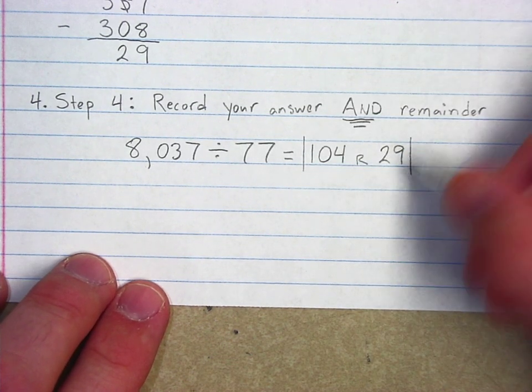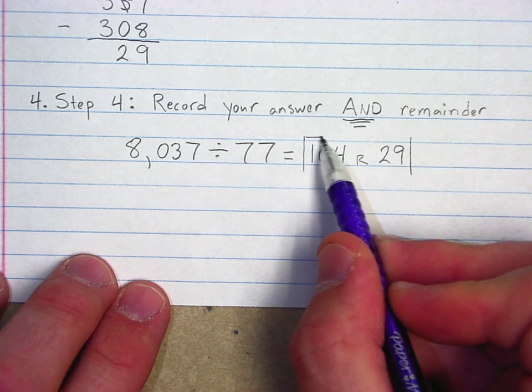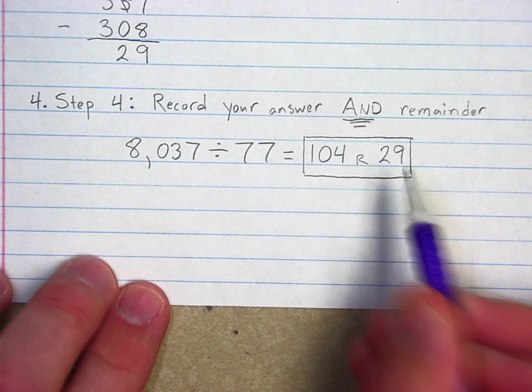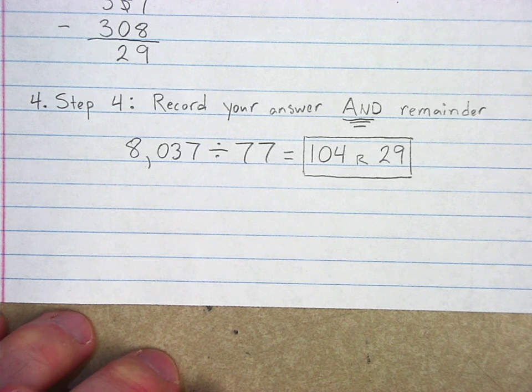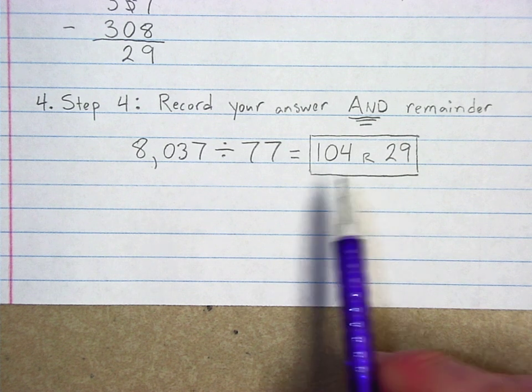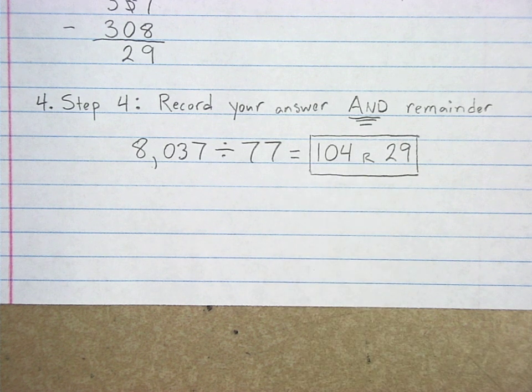And if you go way back to the first step and think about our estimate, 104 is pretty close to 100. Okay. I know it's 4 away, but that's not bad. When you're getting in triple digits, 3-digit numbers, that's fine.